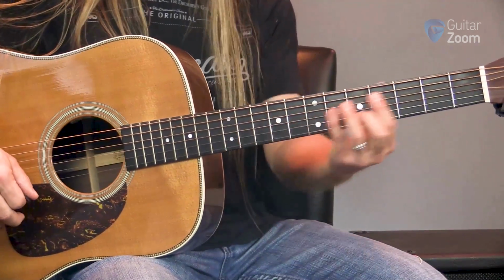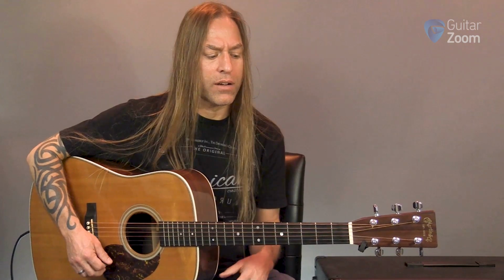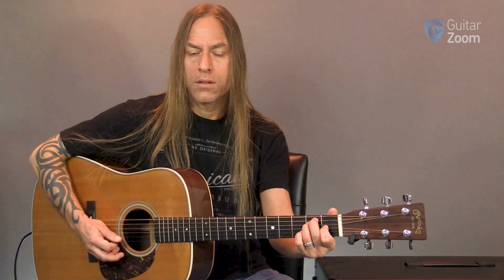And then at different points in time in the song, of course, at the end, for instance, picking through the chords in different places, stuff like that. So learning how to combine all of those elements together.